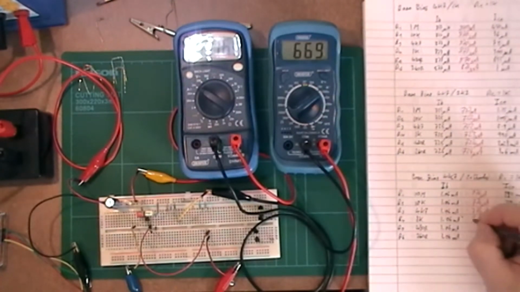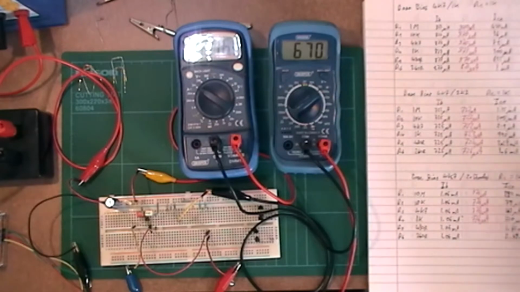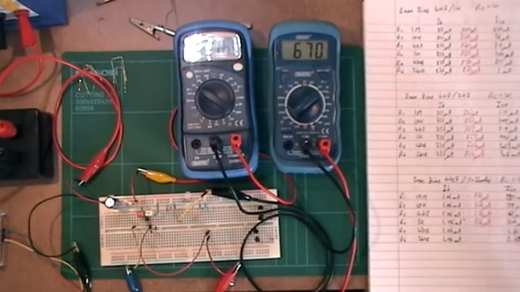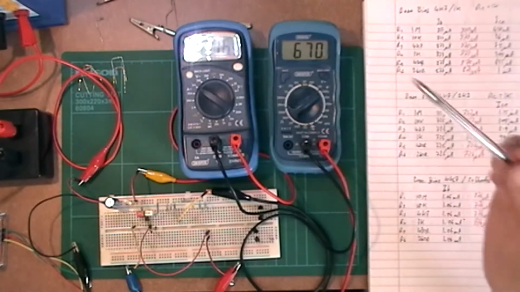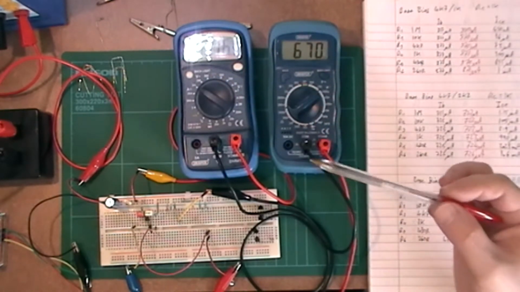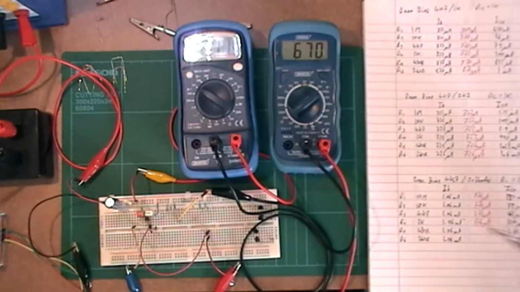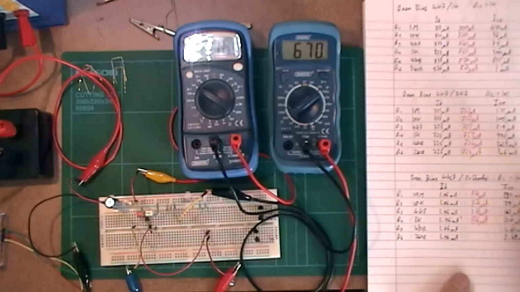1K, 776 microamps on the base. So on all of these so far, the base current has been really stable. It's not really changed at all. So whatever I'm doing with the circuit, it's not being affected in any way. So that's great. Collector emitter current is 670 microamps.